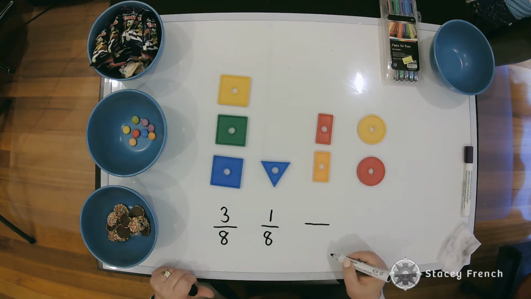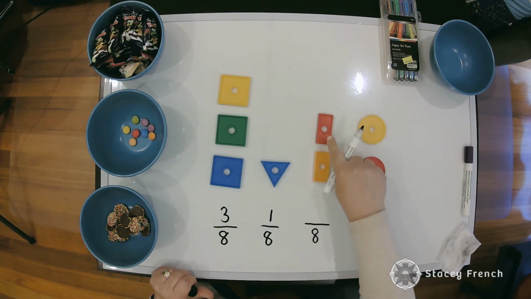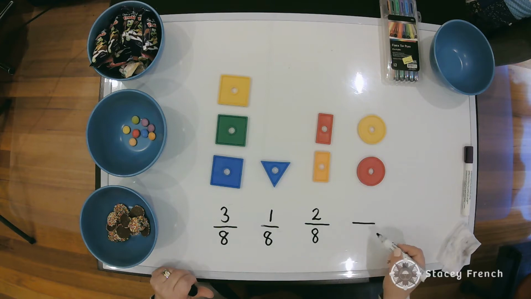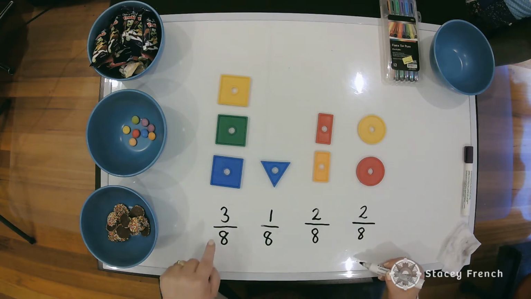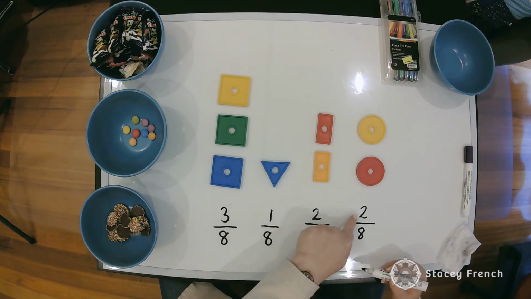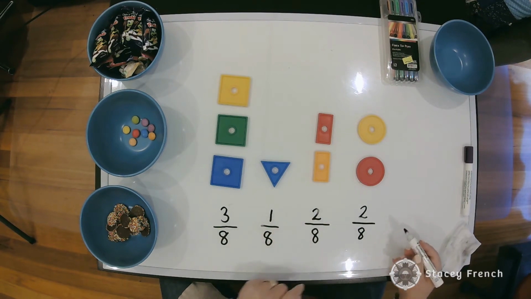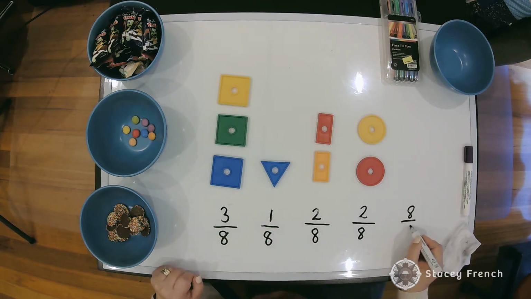What fraction of my group are rectangles? 1, 2. 2 out of 8 altogether, or 2/8, are rectangles. What fraction of my group are circles? 1, 2. 2 out of 8 altogether, or 2/8, are circles. I know that I haven't missed anything because if I add up the numerators, 3 plus 1 is 4, plus 2 is 6, plus 2 is 8. It gives me 8 out of 8 altogether, a whole group.